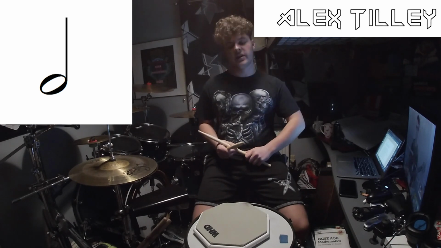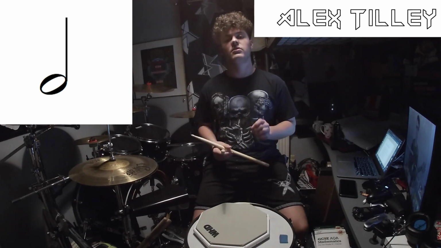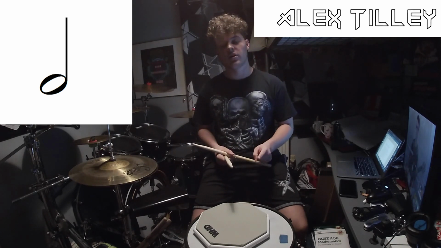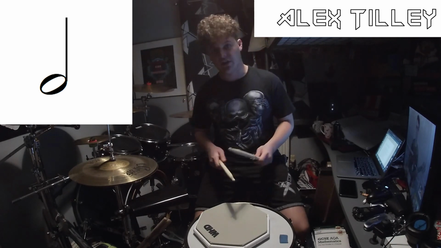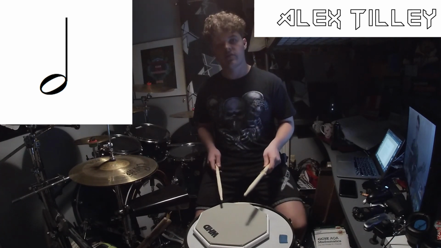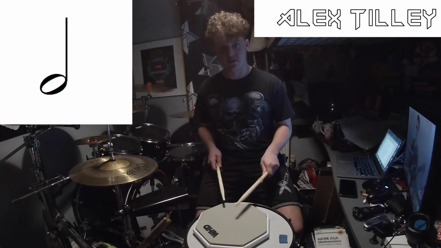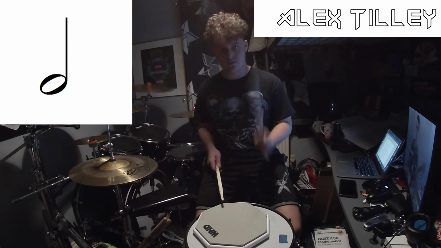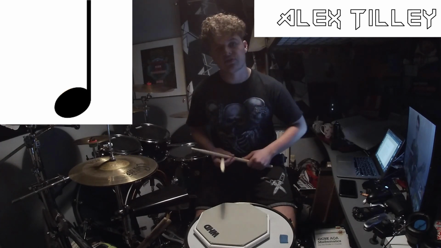The second note is a half note. You count this as 1, 2, 3, 4 as well, but this time you're playing on the 1 and the 3. It's played like this. 1, 2, 3, 4. 1, 2, 3, 4. 1, 2, 3, 4.